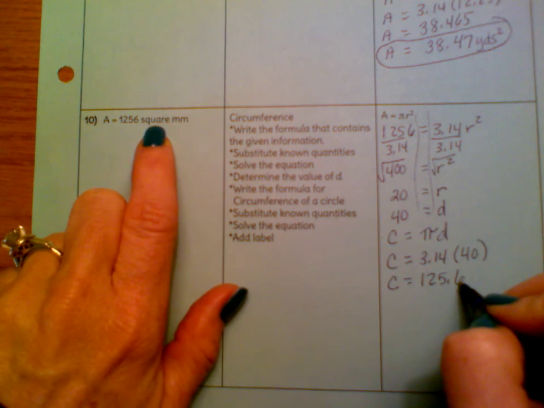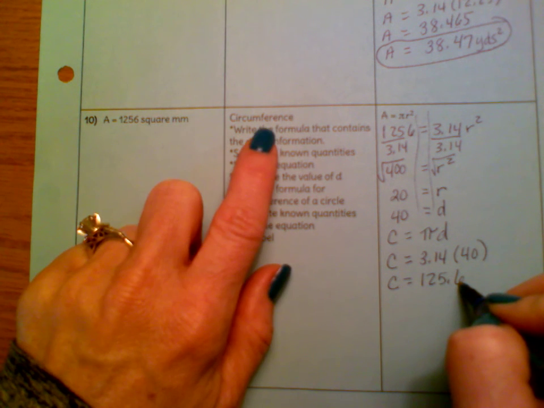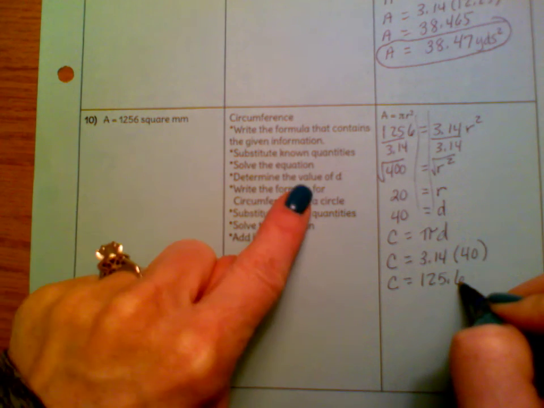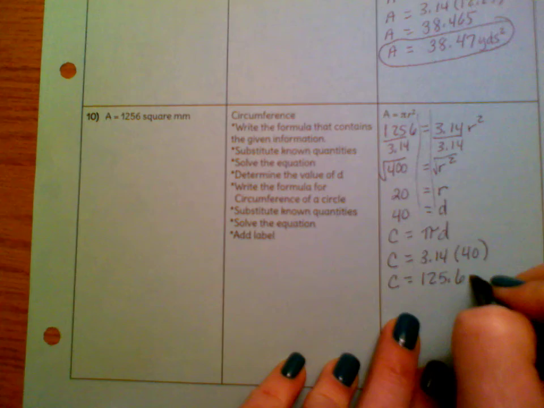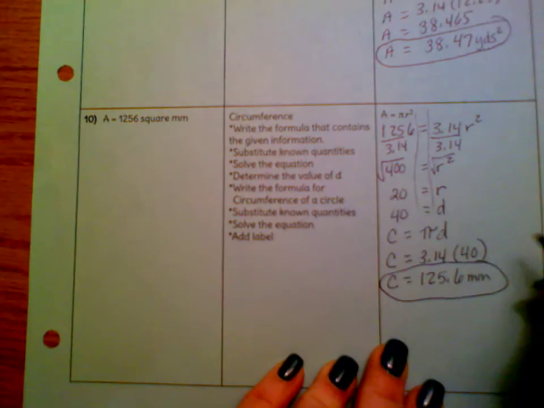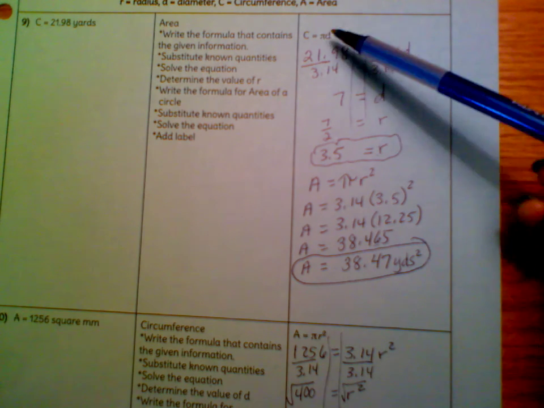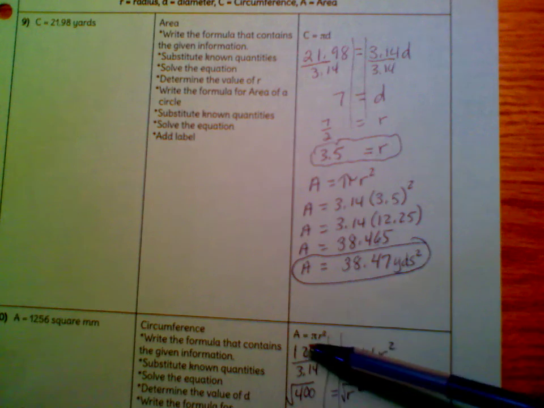Now I'm going to just multiply these two together, and I get 125.6, and I need a label. This area was square millimeters. Circumference isn't square. We're not filling in for circumference. We're just finding the distance around a circle. So this would just be millimeters. Okay, so the two formulas you're going to have memorized are these two right here. And we just use whichever one is appropriate for our problem. Circumference is pi times diameter. Area is pi times radius squared.